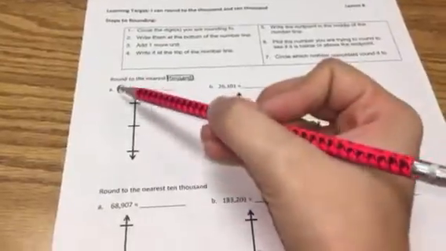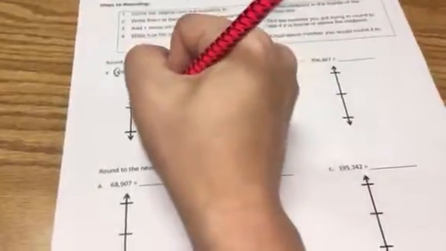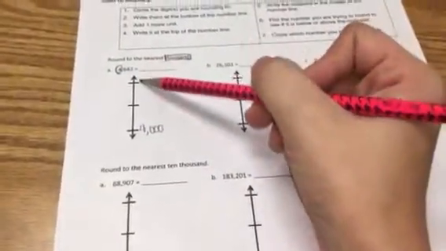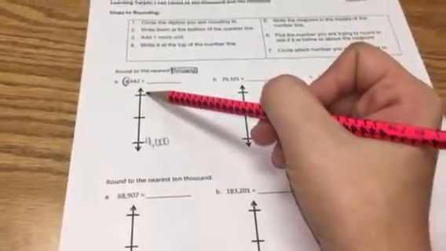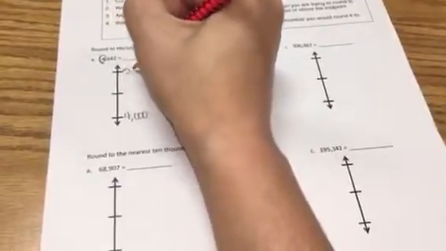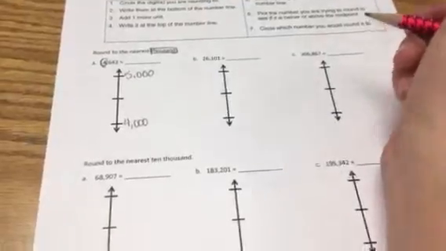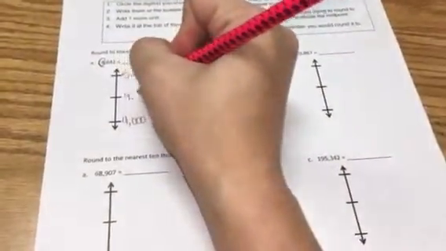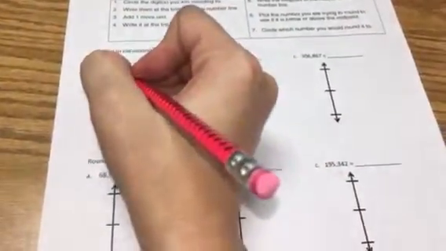So my starting point, remember, you're going to take that first digit and you're going to write 4, and then all the other ones behind the comma are going to turn into 0. So 4,000. Then we want to write our high number, our high point. Well, we know if we add 1,000, we would get 5,000. And now we want our midpoint. So remember, half of 1,000 is 500. So this would be 4,500.